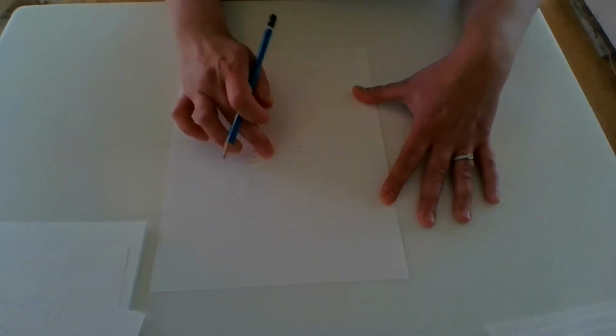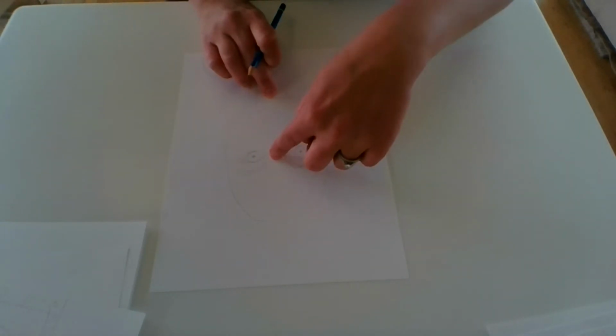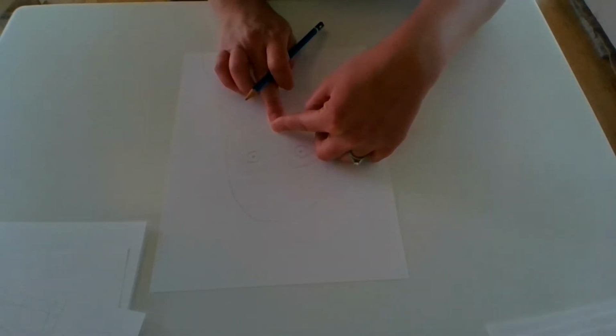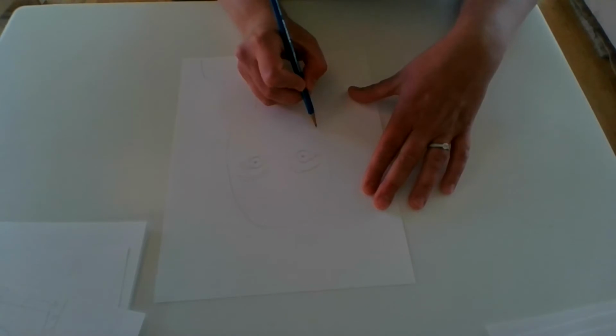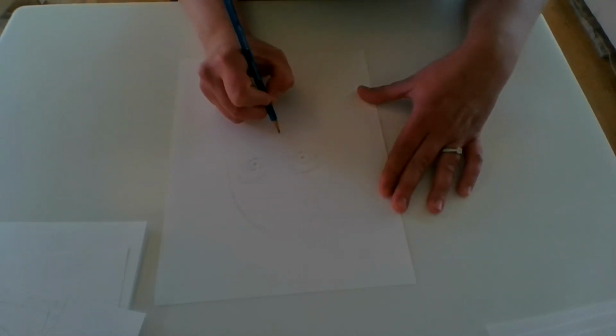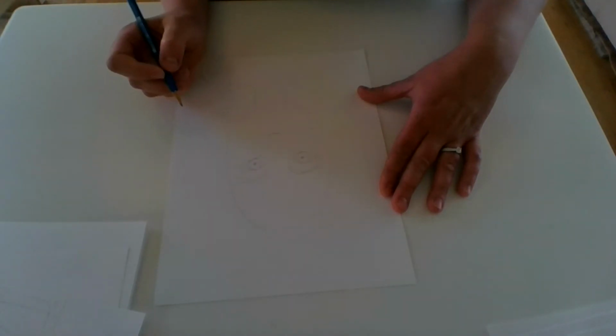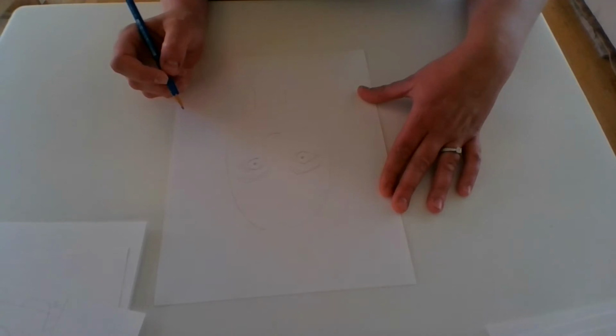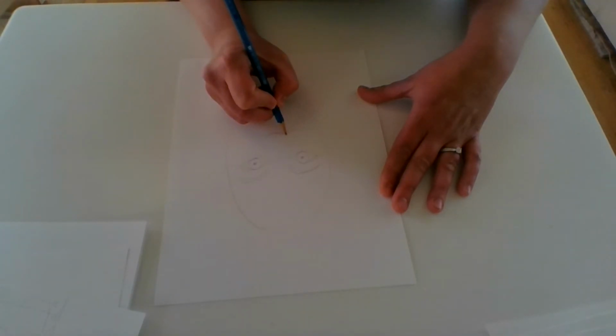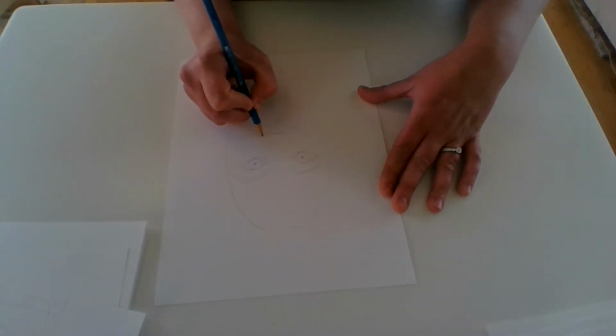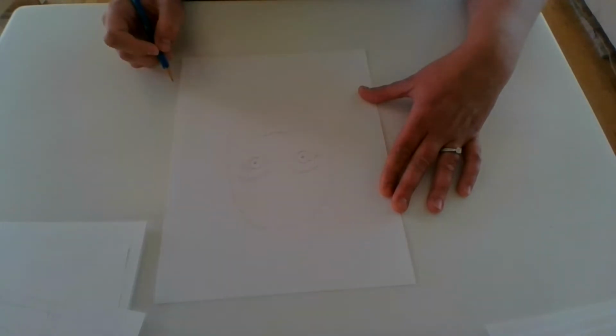After I draw my eyes and my eyebrows, I can draw my nose. My nose is going to be about halfway between my eyes and my chin. I can draw a line for that. And then I'm going to draw the tip of my nose with a curved line. Some are wider, some are skinnier, some are more curved, some are more pointy. And then for my nostrils, I'm going to draw 2 little curved lines that look like C's.